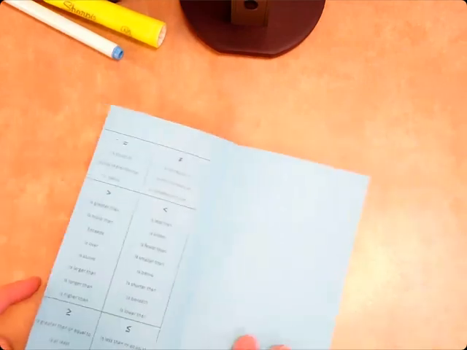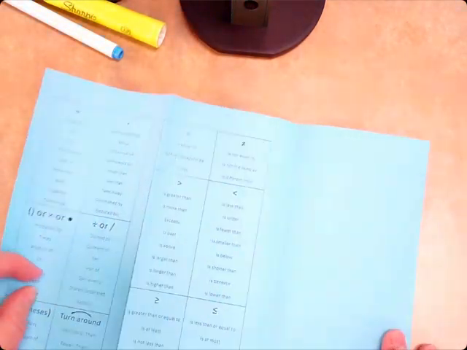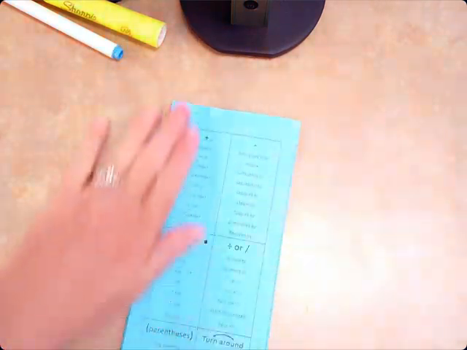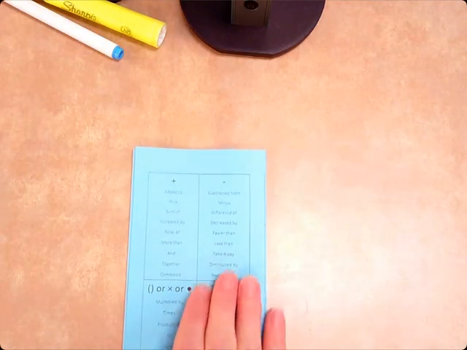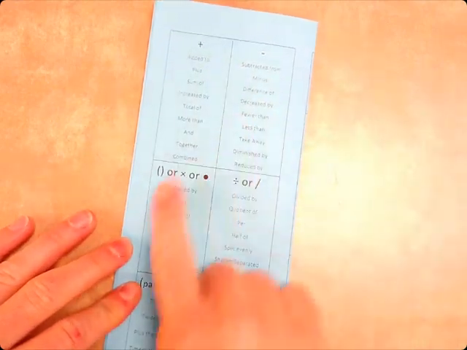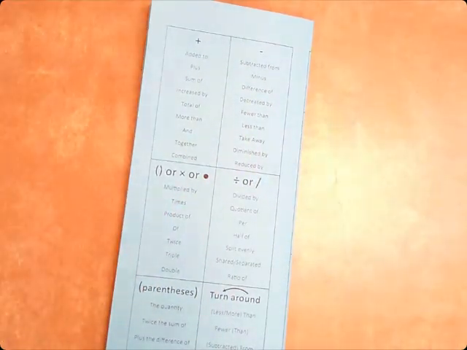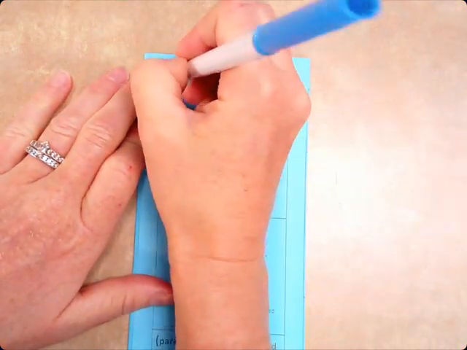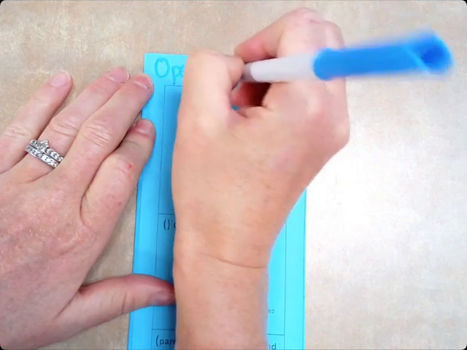So I just flipped it over and folded it like that. So now I should have creases like this, where it folds onto itself. The front part needs to be the little chart that has the add, subtract, multiply, divide. So this chart is representing operations. So right on the top, operations.